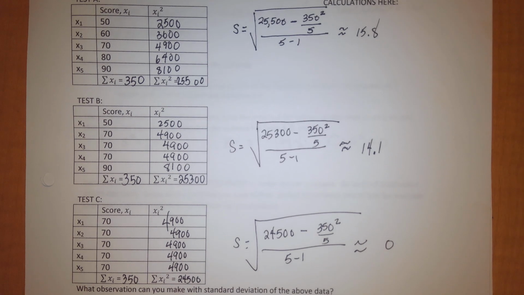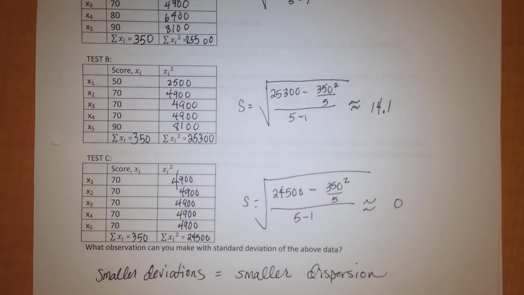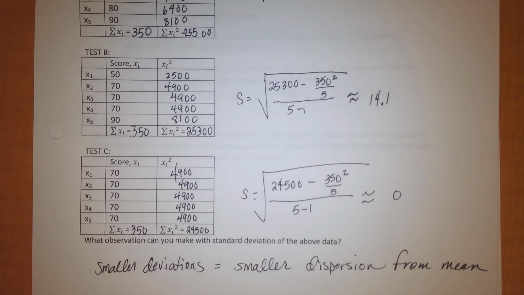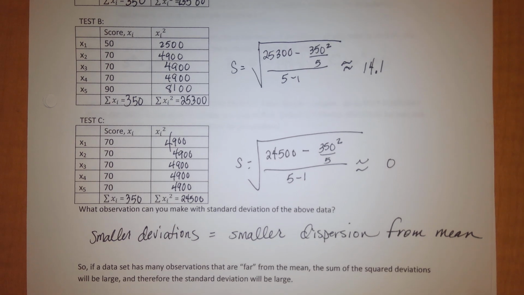So in the question underneath, when it asks what observation you can make with the standard deviation using the above data, we could say that the smaller the deviation is, the smaller the dispersion is from the mean. So if a data set has a lot of observations that are far from the mean, the sum of the squared deviations will be large, and therefore the standard deviation will be large.